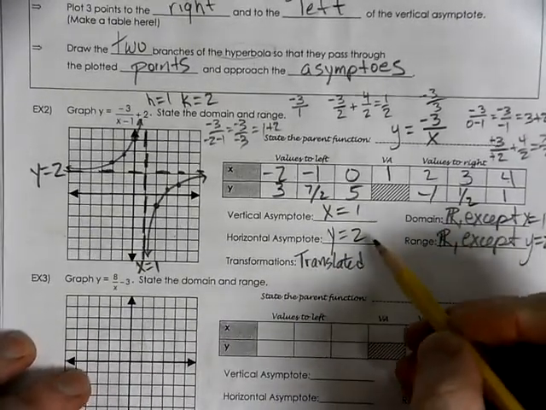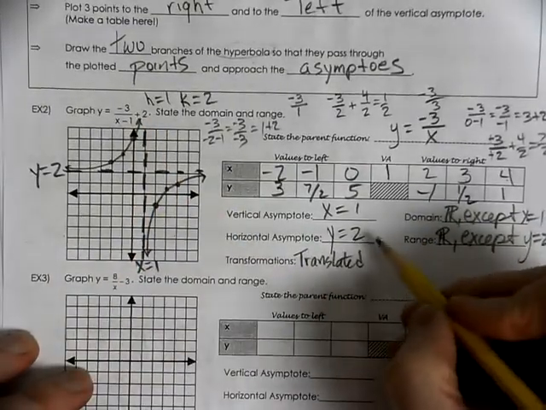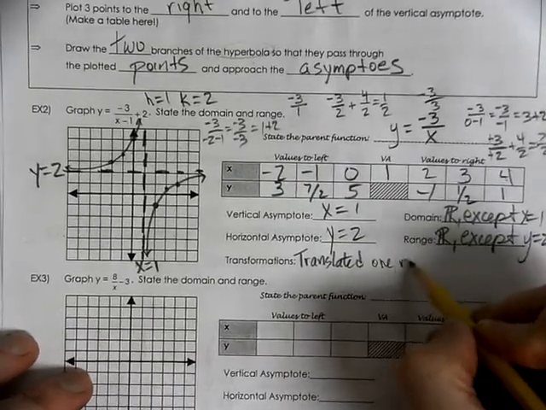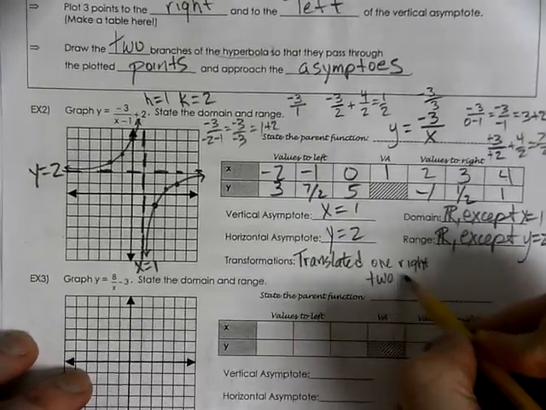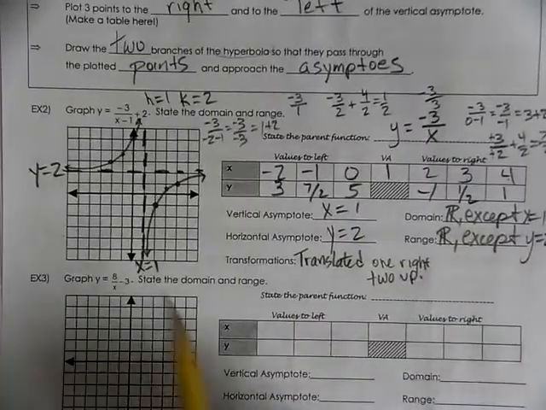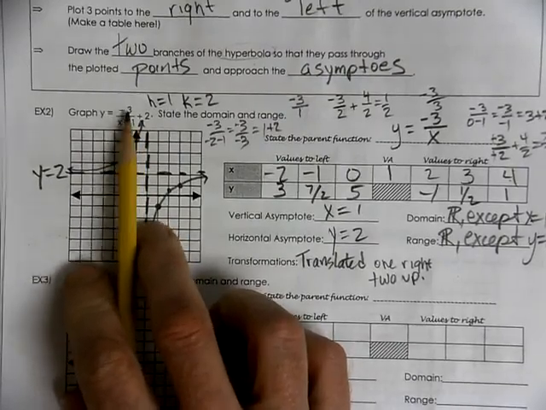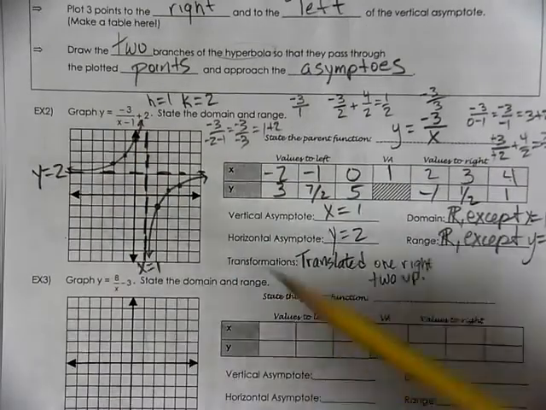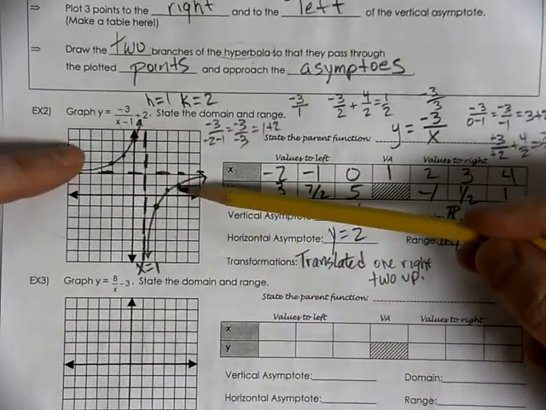We are translated 1 to the right and 2 up. We would also say that there is a reflection over the x-axis because of the negative. Do you see how this is in a different pattern than some of our other graphs?